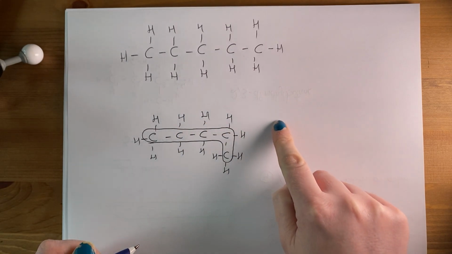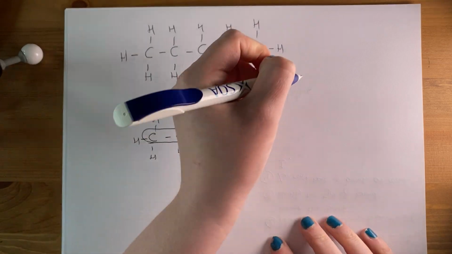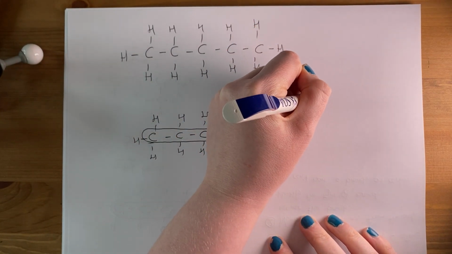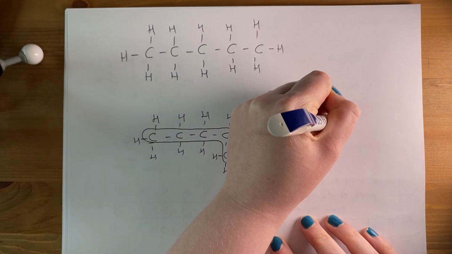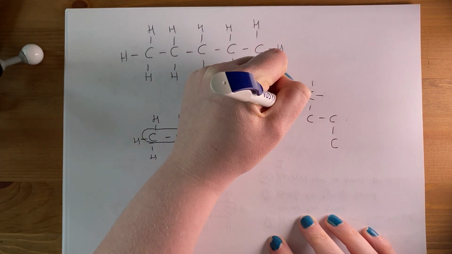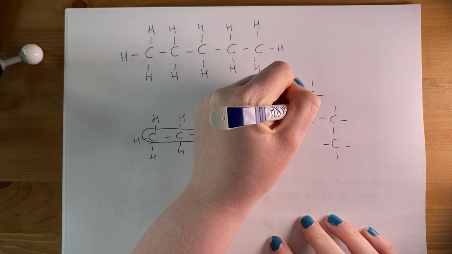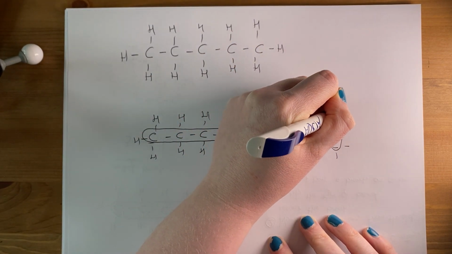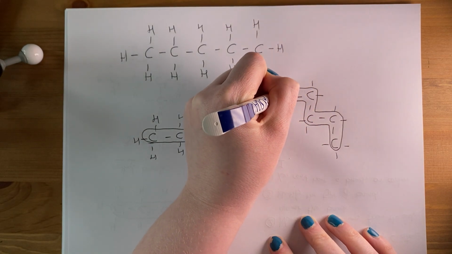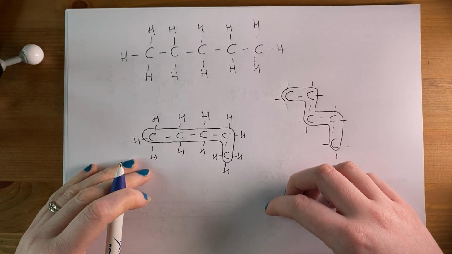So your chain can go down around the corner. It does not need to be in a straight line. It could also go 1, 2, 3, 4, like that, with all my hydrogens on. Doesn't matter, I can still, without taking my pen off the page, go this way round. Okay, really important fact to note.